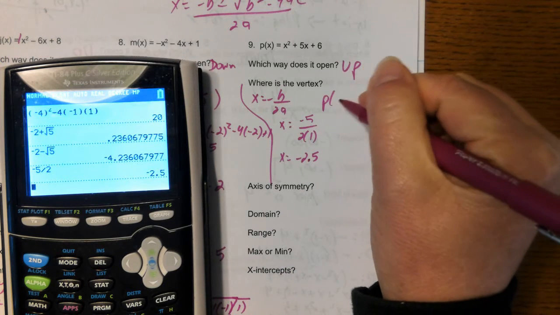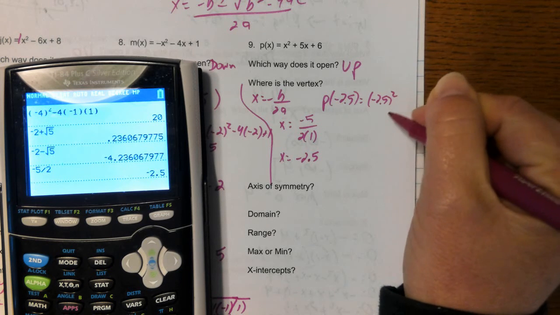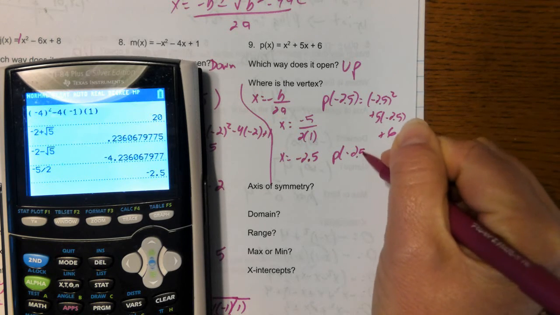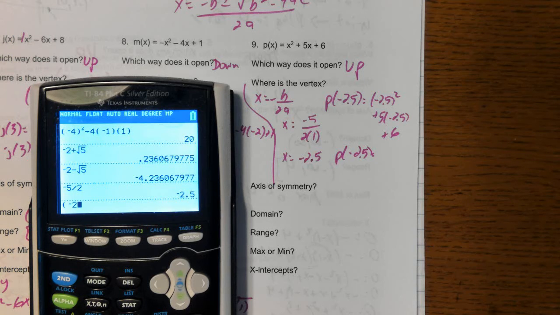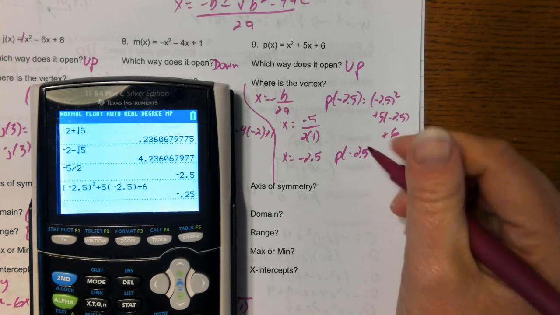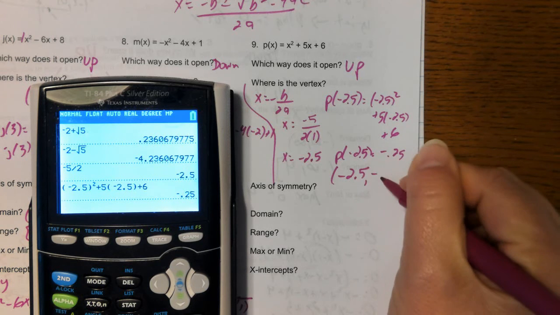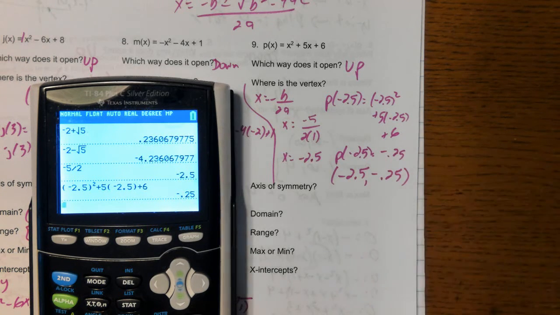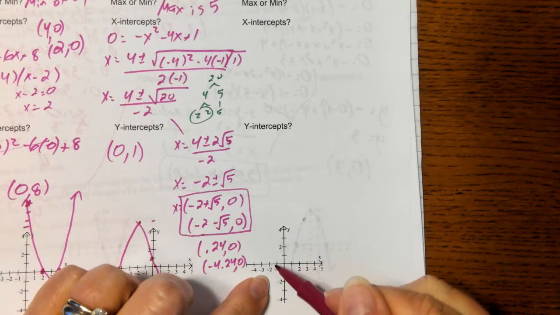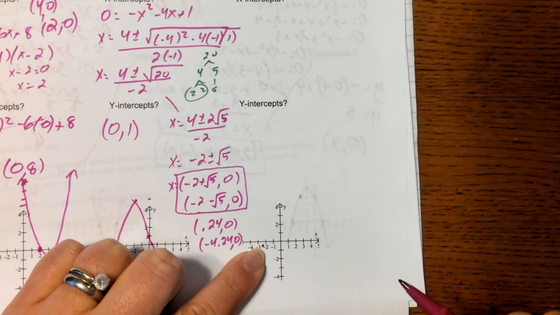And then when you plug that in, p of -2.5, you get -2.5 squared plus 5 times -2.5 plus 6. And I got -0.25. So my vertex is (-2.5, -0.25). Okay, and you have to kind of estimate where those are on your graph. -2.5, and then down to -0.25. Kind of estimate where that is.